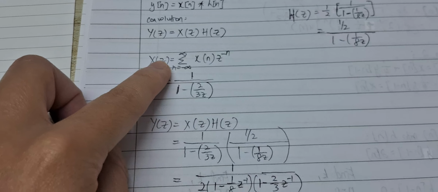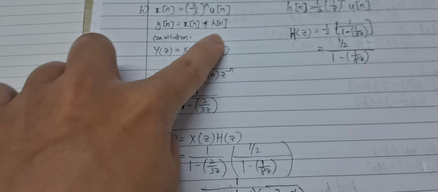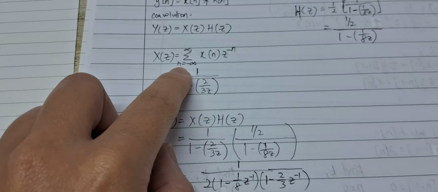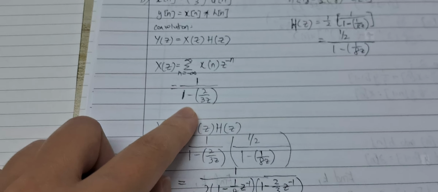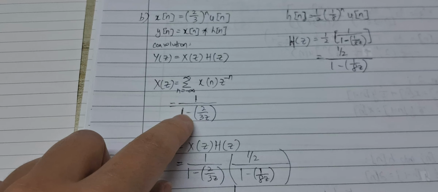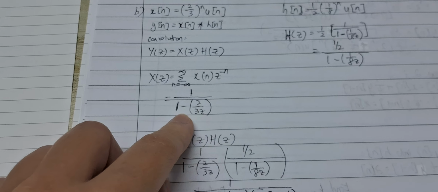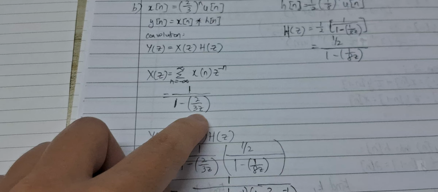Since we are using un, the summation will be from n equal to 0 until infinity. So we will get the answer 1 over 1 minus 2/3 z inverse.